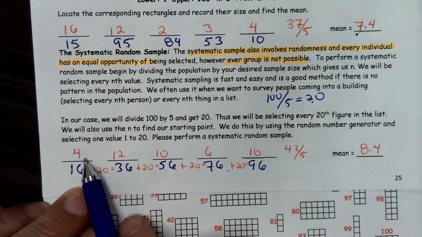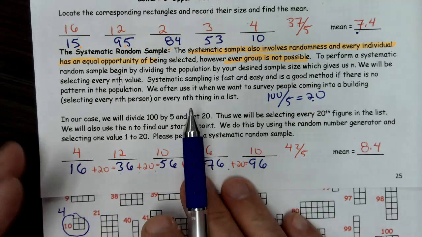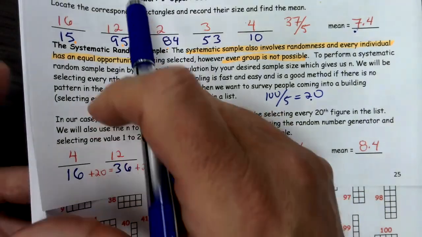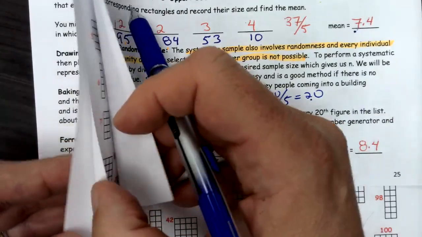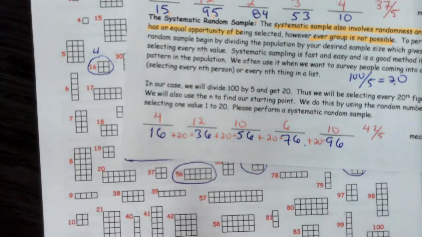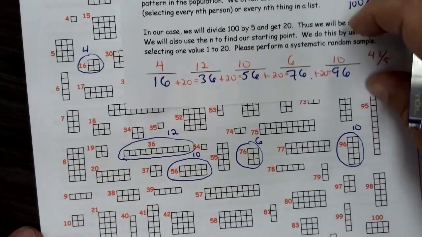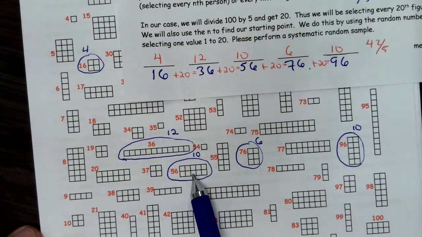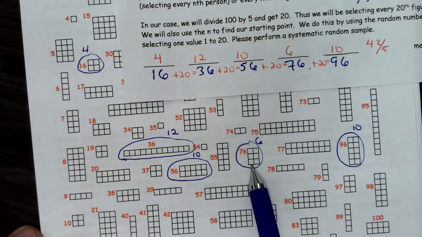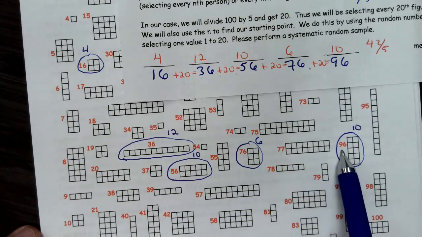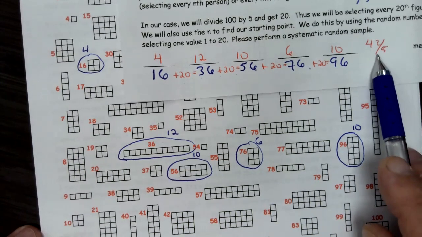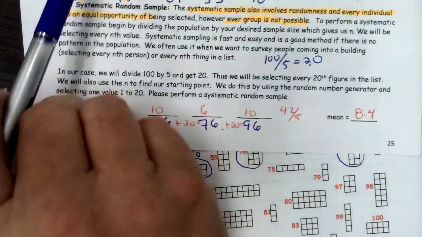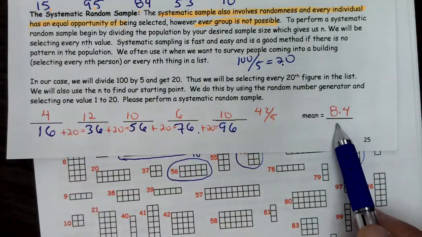Well, when I did that, 16 only had 4. The 36th one had 12. The 56th one had 10. The 76th one had 6. And the 96th one also had 10. And I added those up, and I got 42, which I divided by 5 and is 8.4.